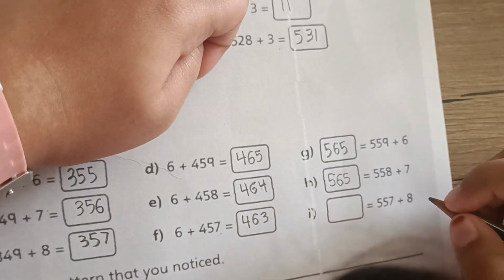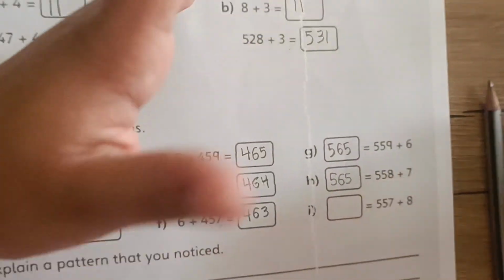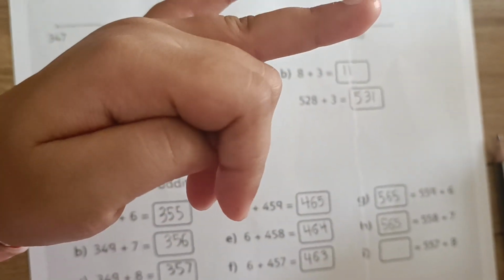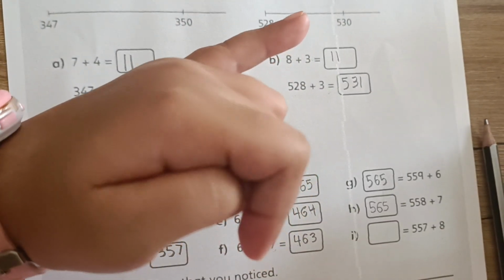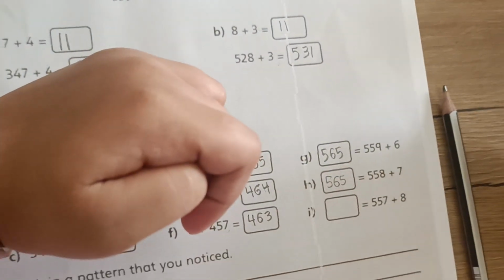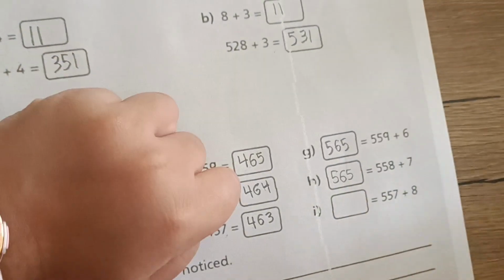Now let's add again. 557, 558, 559, 560, 561, 562, 563, 564, 565.